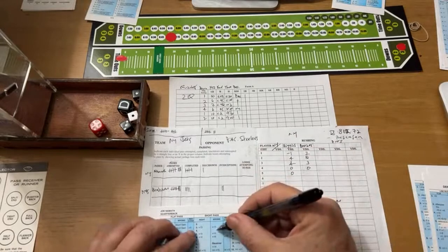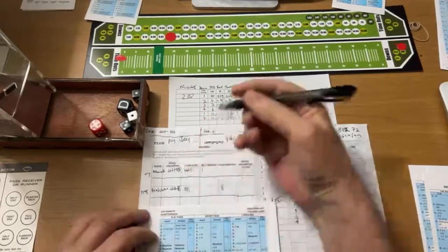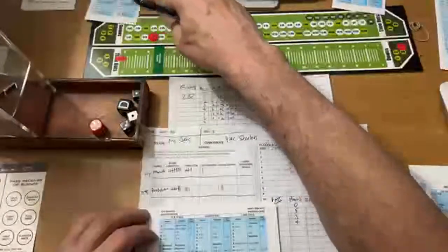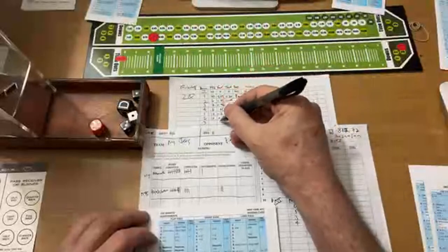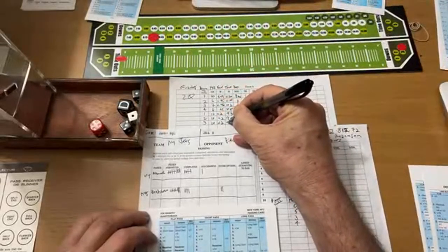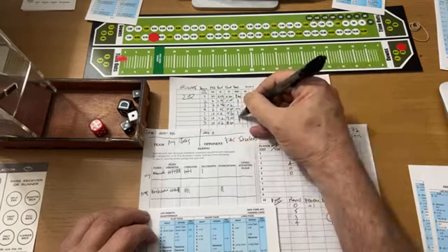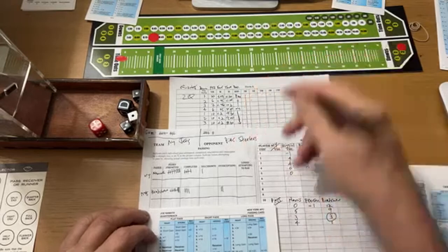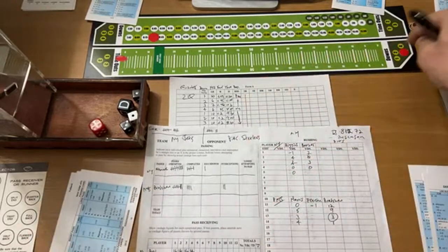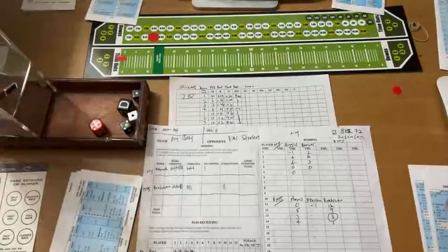That's a 1-4 incomplete by Namath. 3rd down and 10. It is third down. These things, they're not even worth doing. I don't do them.